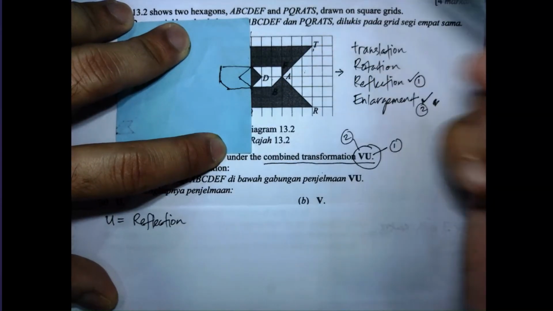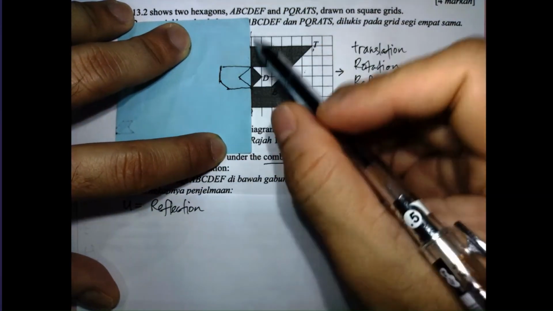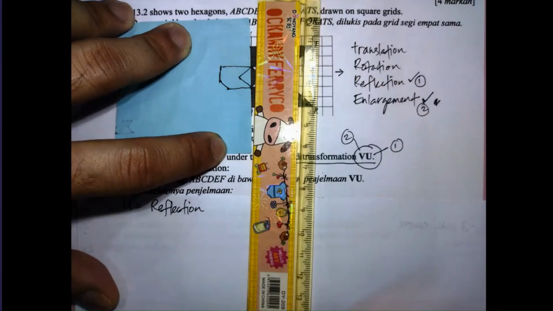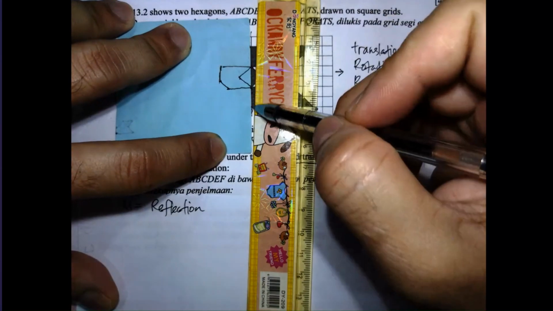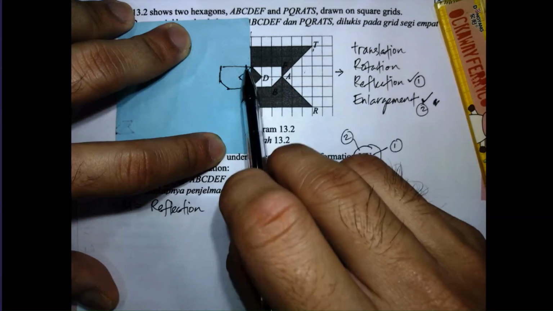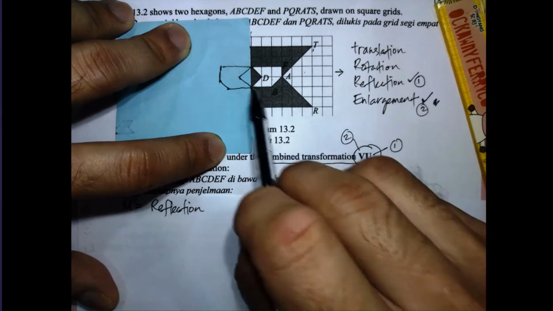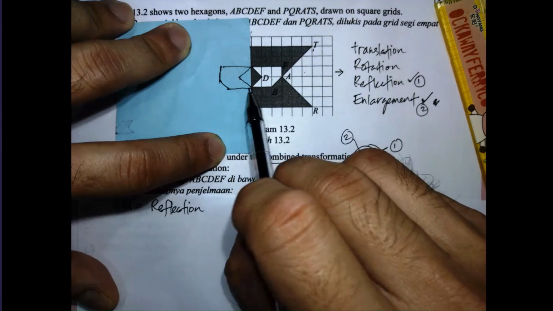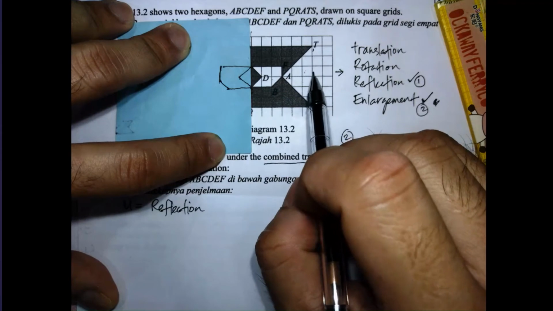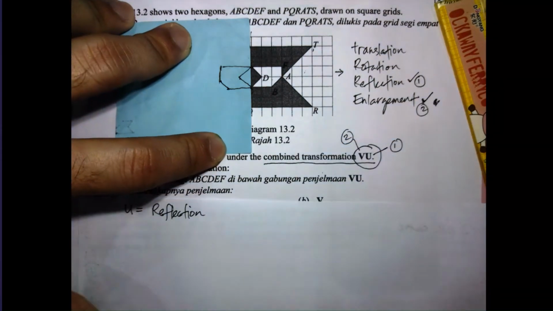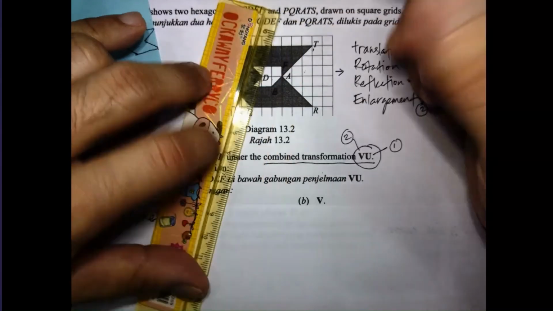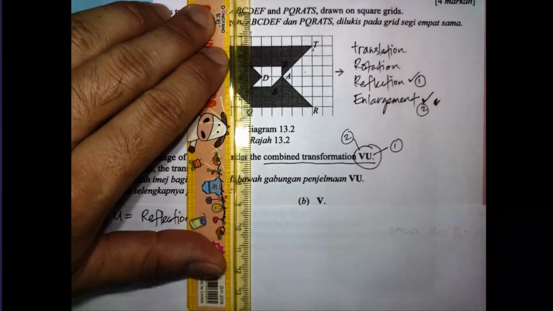So we do a sketch. You can see when this one is reflected over this line, it will become this shape, and this shape actually is the same as this one. You see this sharp edge and this sharp edge are pointing to the same side. So it means I am doing the right thing. Now we confirm that the axis of reflection is over here.